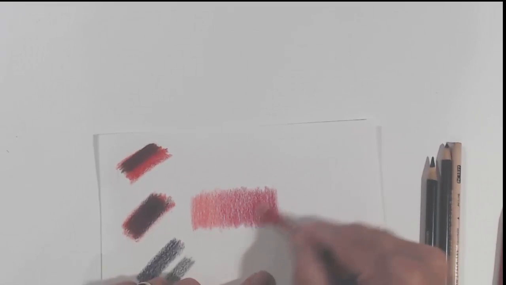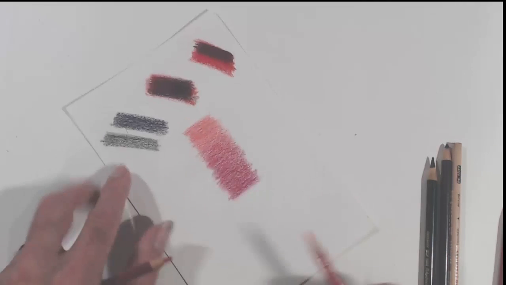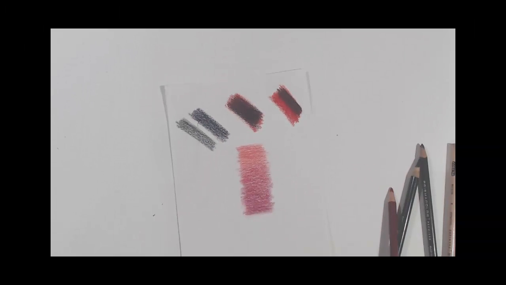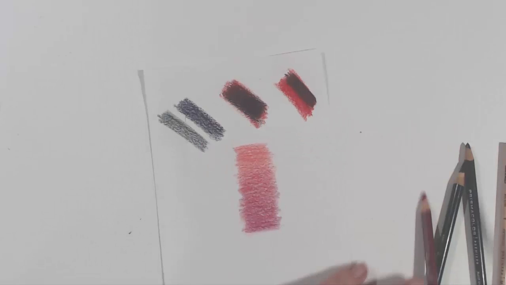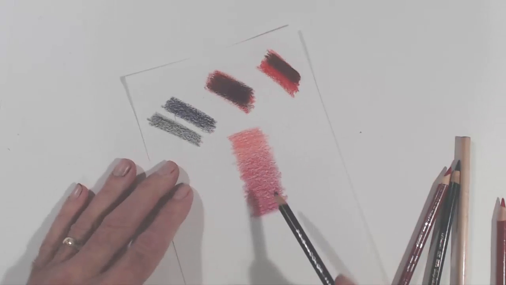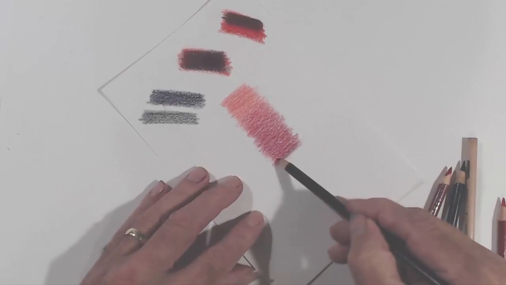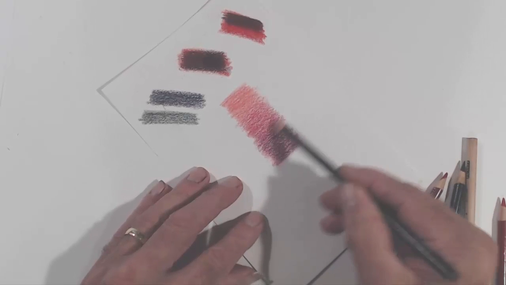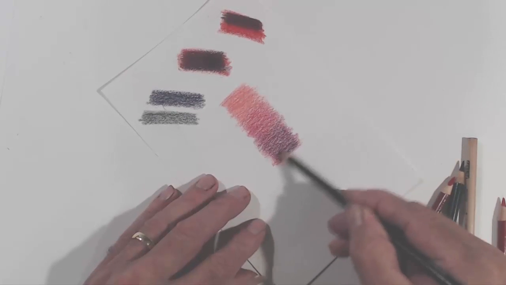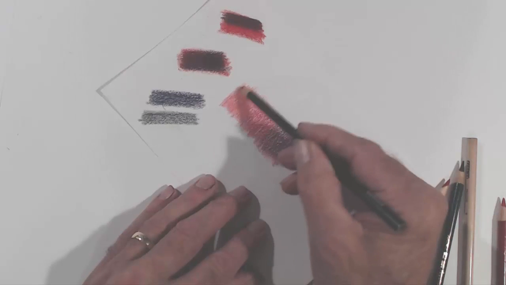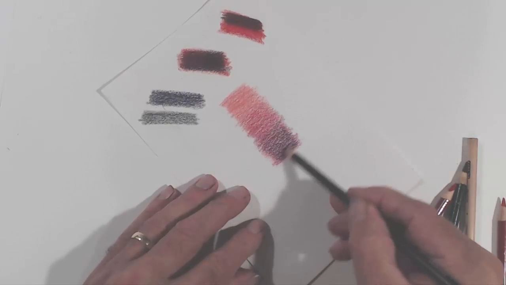Okay, so at this point, I can introduce the black grape color. Okay. And then I would start at this end. I introduce that color, but I want that just to stay more in the very darkest areas. I don't want to bring it all the way up here, because it's going to neutralize this nice warm red at the top.